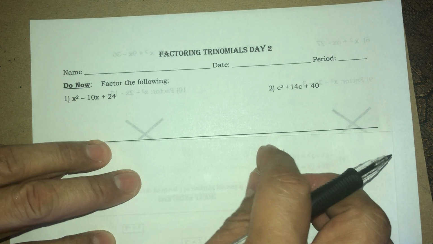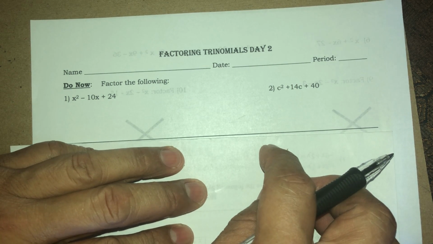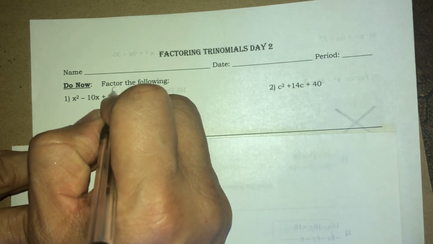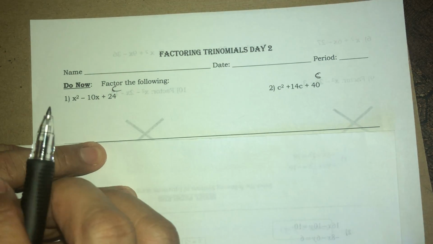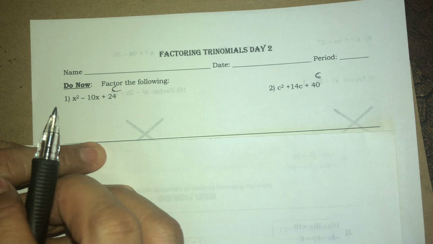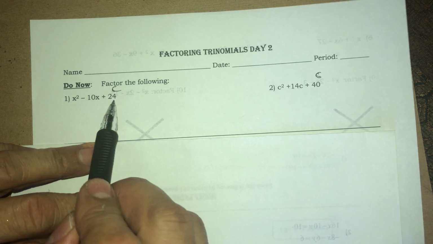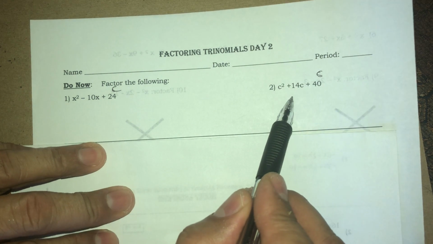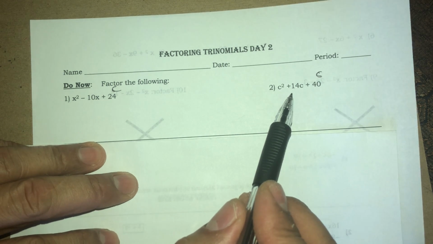Ok, muchachos, ahora vamos a factorizar trinomios, parte 2. Ayer hicimos trinomios cuando el último término o el valor de c es positivo, ok. Ahora vamos a hacer cuando el valor de c es negativo. Acuérdense que cuando el valor de c es negativo, tenemos que usar burbujas diferentes. Cuando el valor de c es positivo, las burbujas llevan signos iguales, o sea, el signo del término de en medio, o sea, el signo de b.